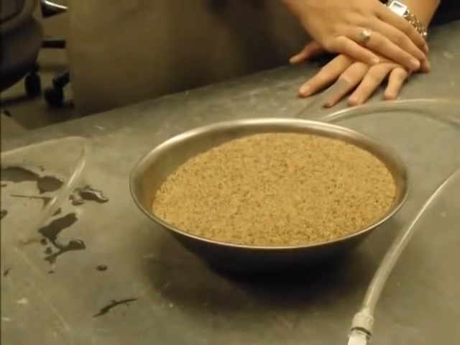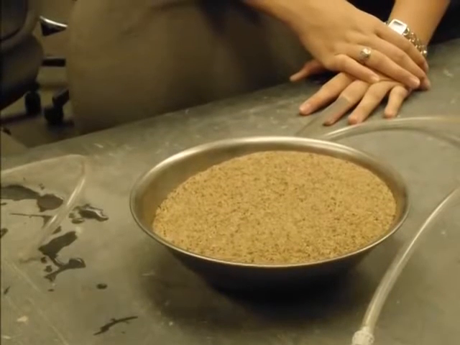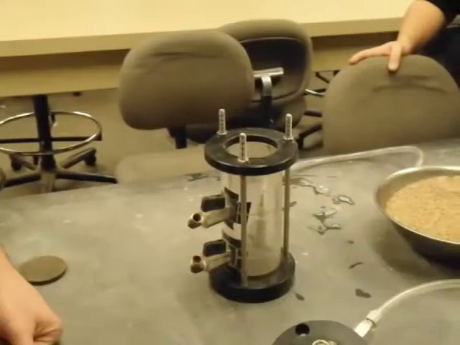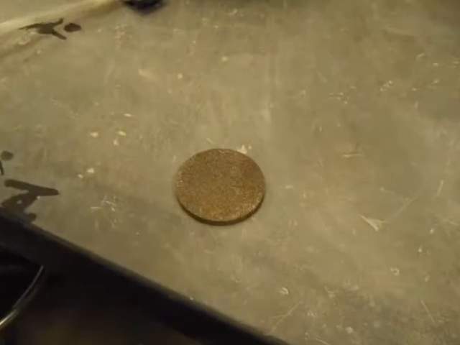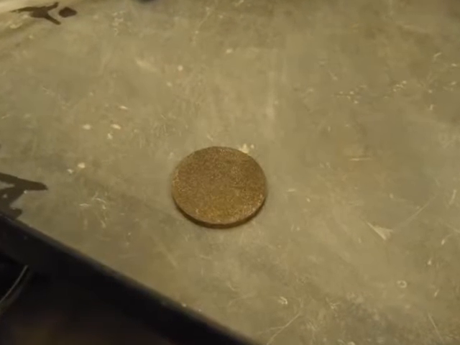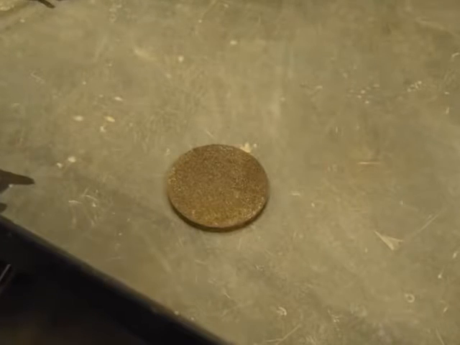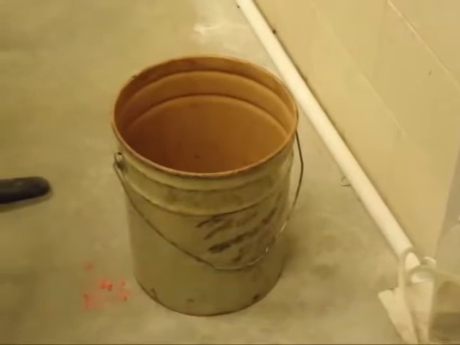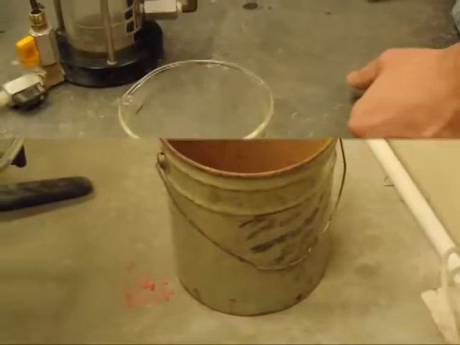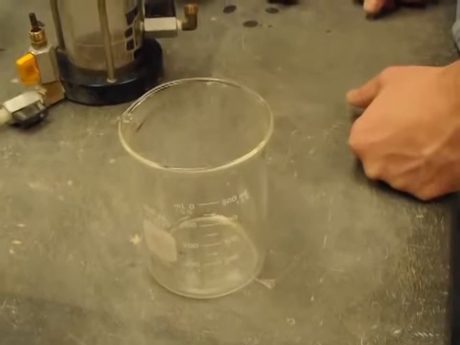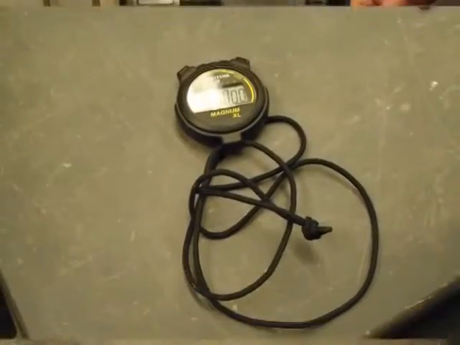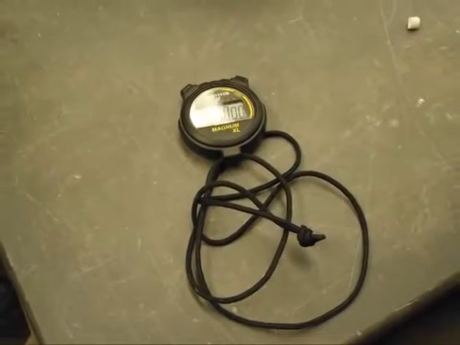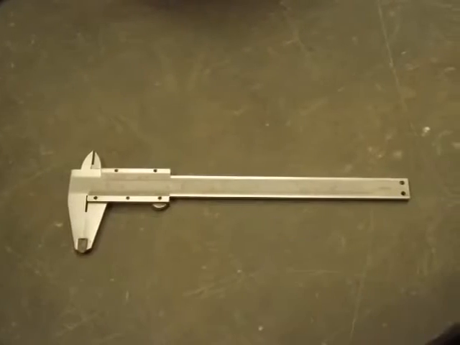For this test, you will need sand or gravel for testing, a permeameter, 2 porous stones, a bucket to catch outflow from the test, a beaker to measure outflow, a stopwatch to record the time of the test, and calipers.